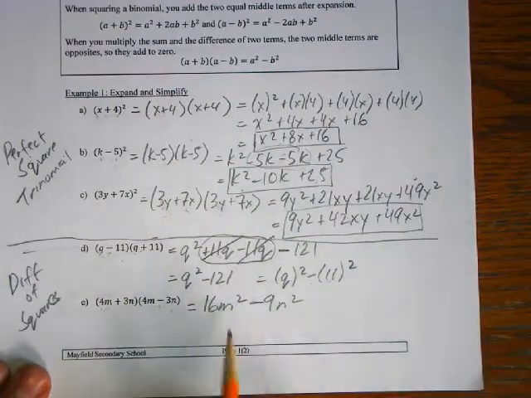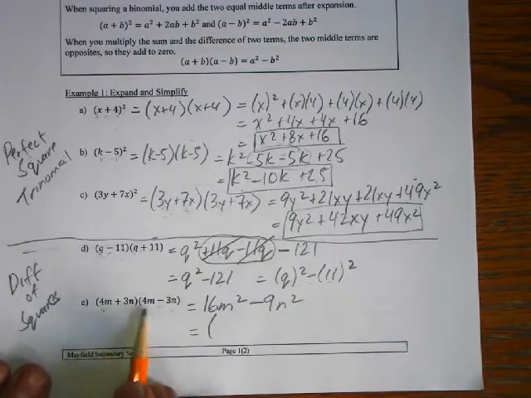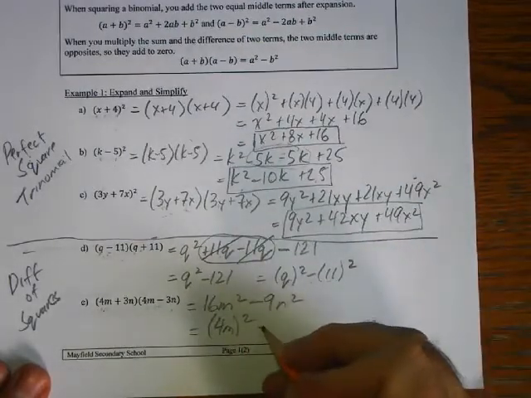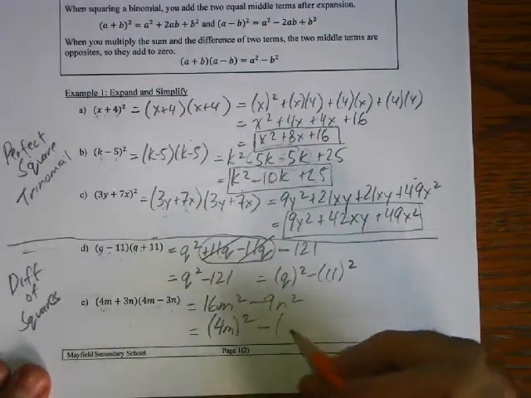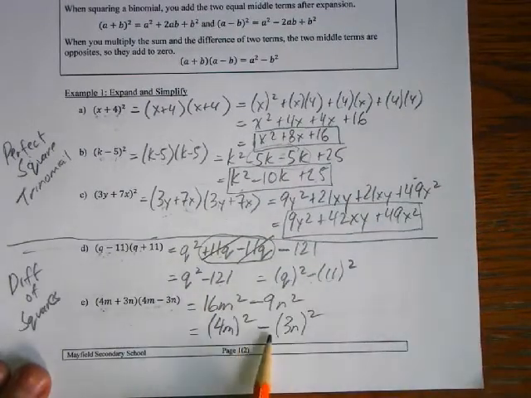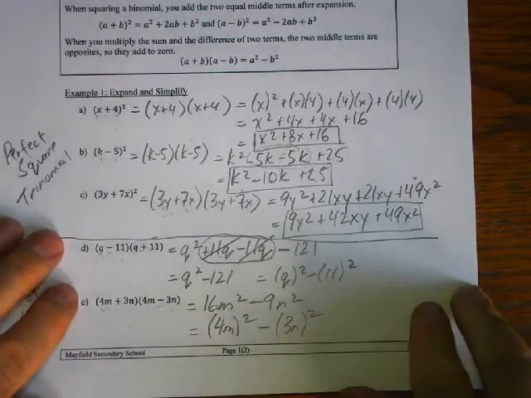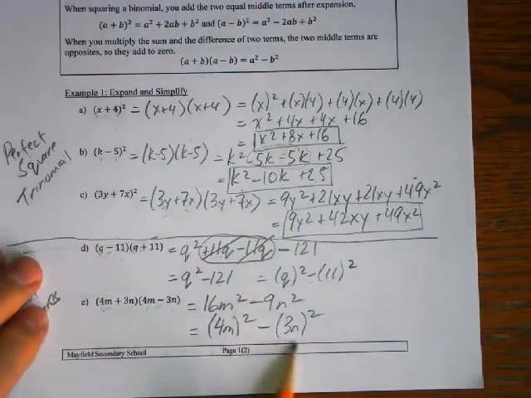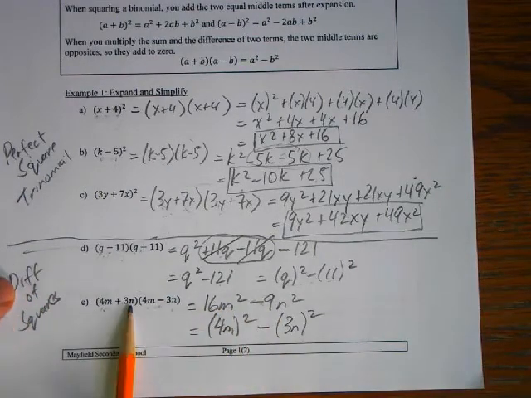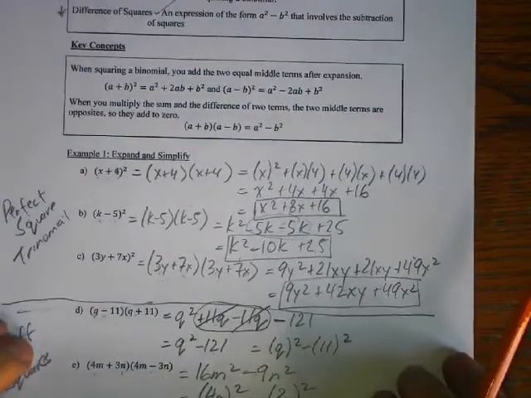And that's a difference of squares, which I can write as, basically, what did I multiply? I multiplied 4m by itself, or squaring, and then I subtracted 3n squared. So again, a difference of squares. Okay, now in a couple lessons from now, we're actually going to go backwards. I'm going to give you something that looks like this, and you're going to turn it into this. So that's why I want you to understand these special cases.